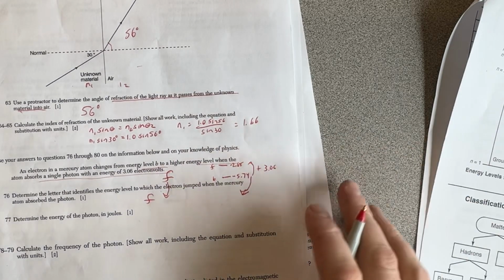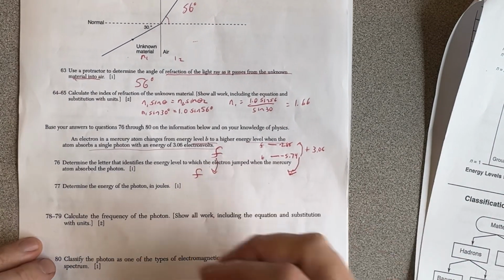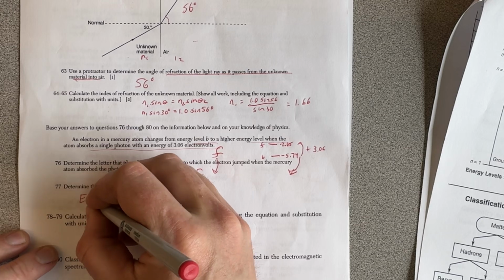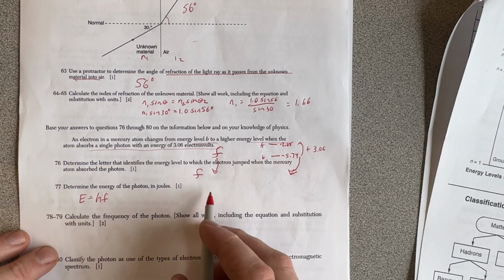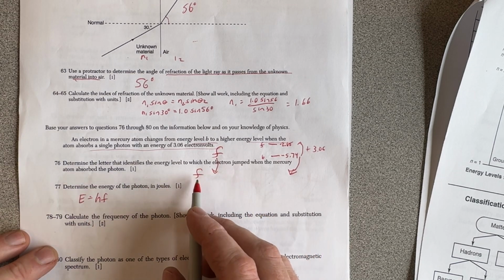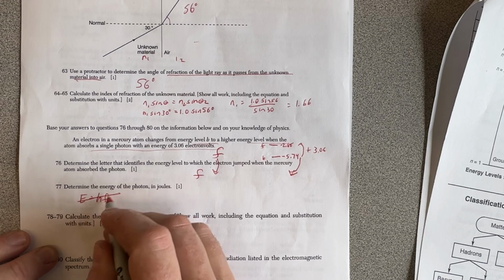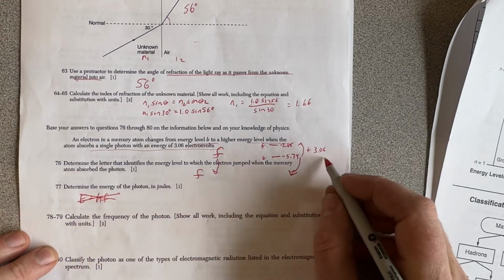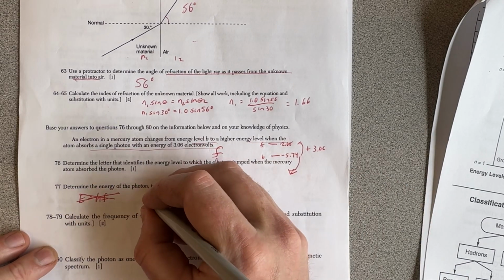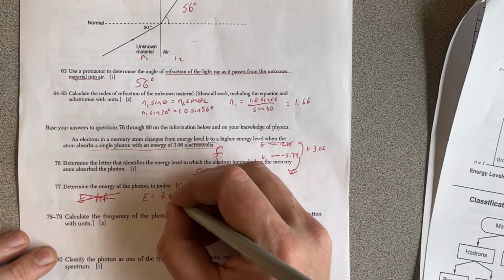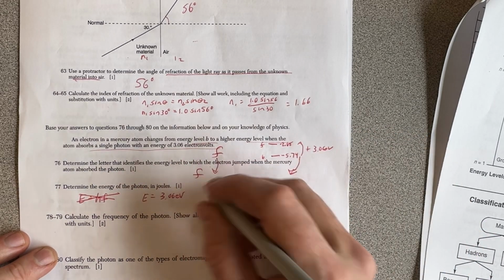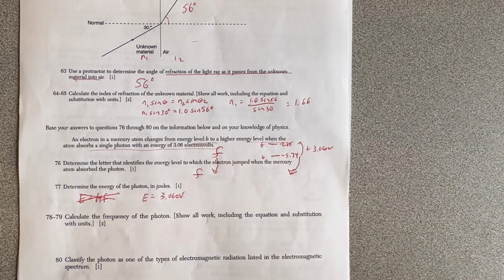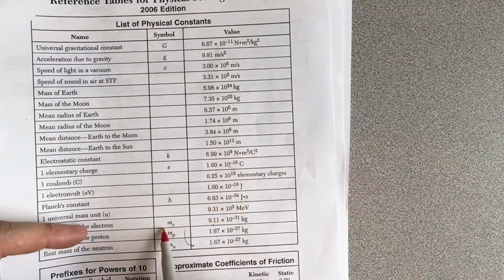All right, determine the energy of the photon in joules. Well, E equals hf, and it's a 1-point question. Oh, but look, I don't know f. Oops, so that's not going to work. But I know its energy. That photon's energy was 3.06 electron volts. So I just have to convert that to joules. There's no actual equation for this, it's just a conversion.